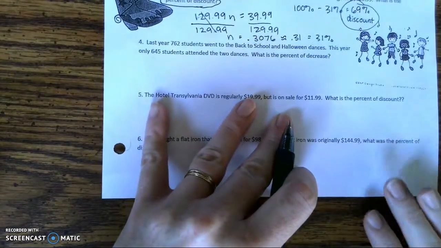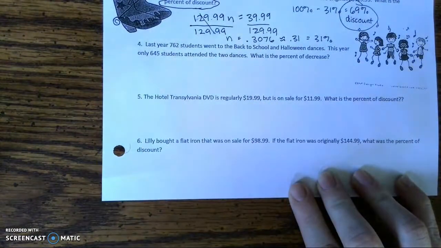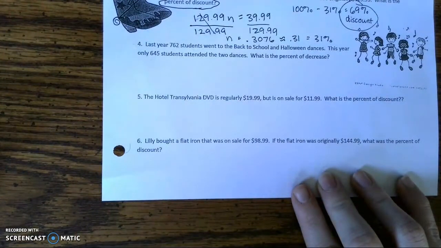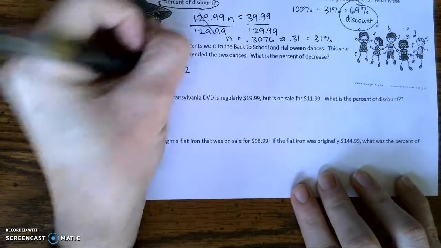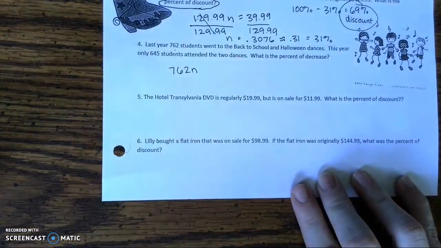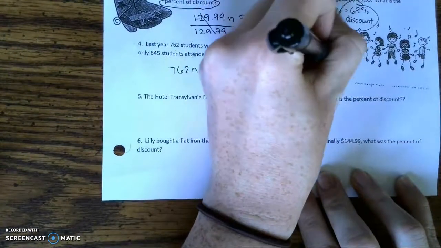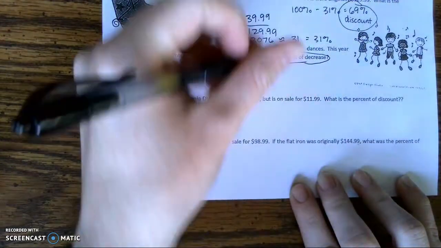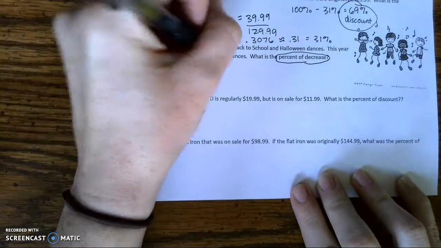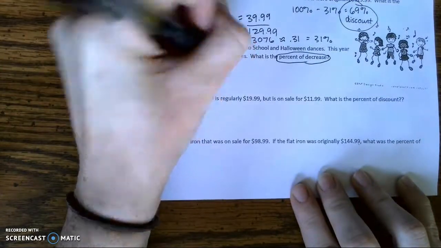Next one. Last year, 762 students went to the back to school and Halloween dances. This year, only 645 students attended the 2 dances. What is the percent of decrease? Okay, so the original is 762. I don't know my percent of decrease yet, so I'm going to put an N in for it. And then my new amount is 645.